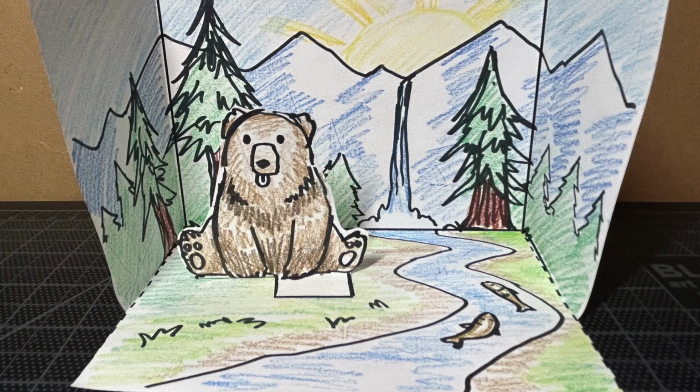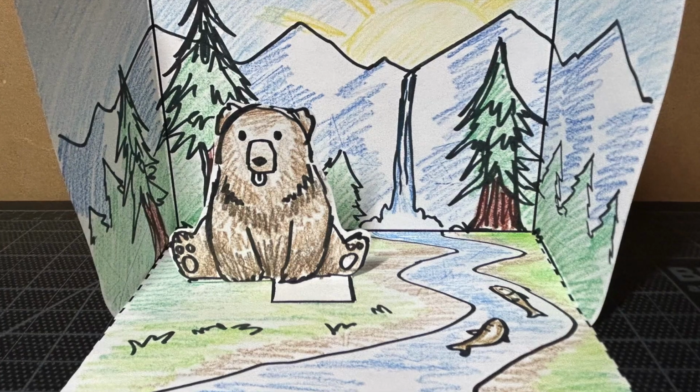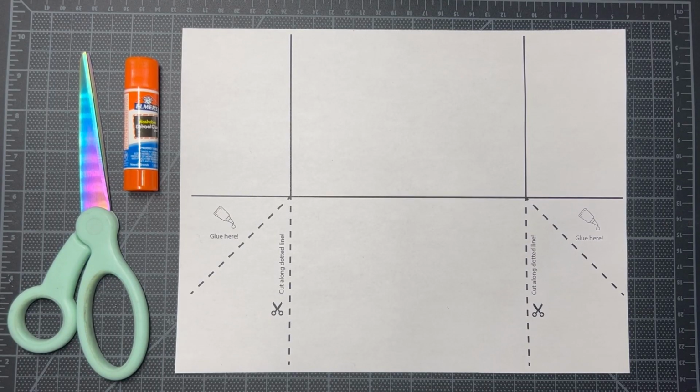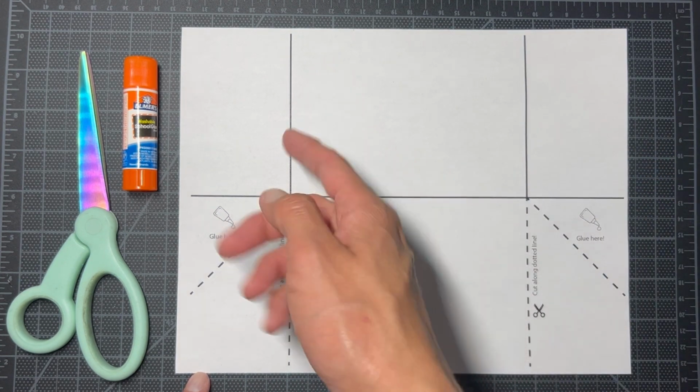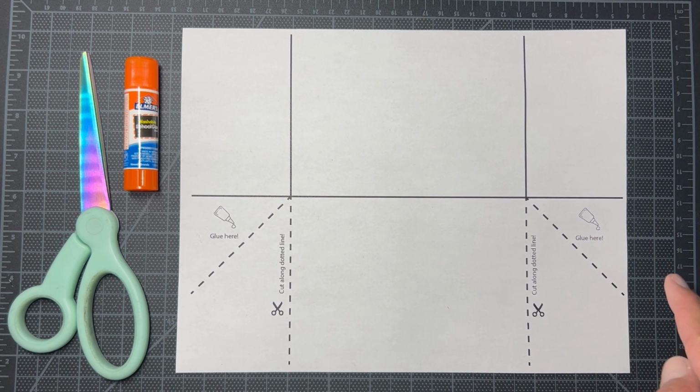Hi y'all, today we're going to be designing an ecosystem with a critter of your choice. Let's jump in. The materials you're going to need to put this together are, of course, our printout, some glue, and a pair of scissors for a couple of the cutting out parts that we're going to need to do.